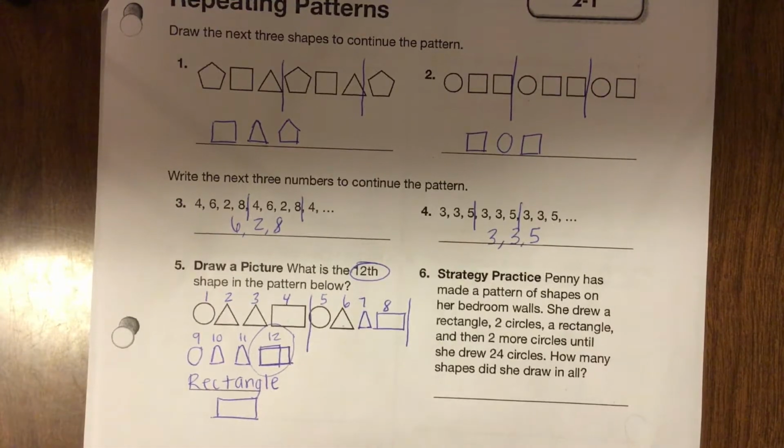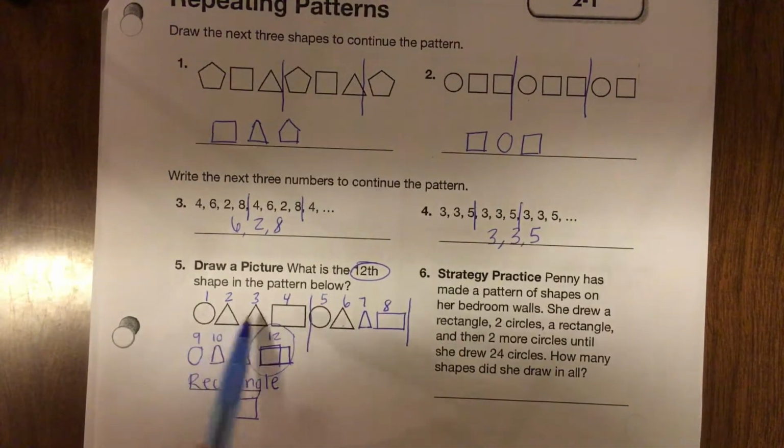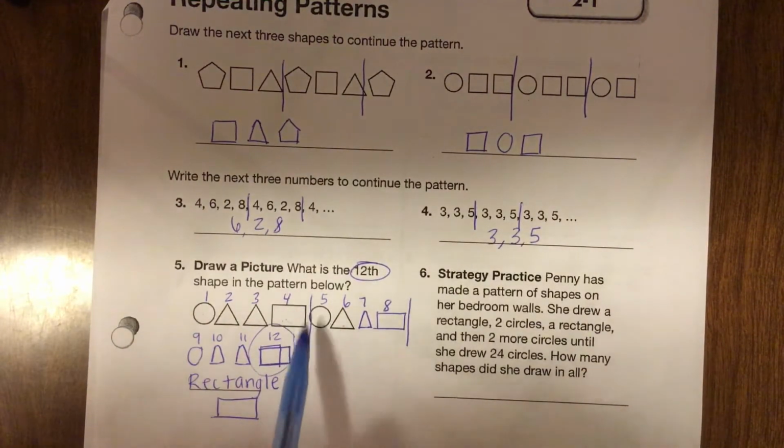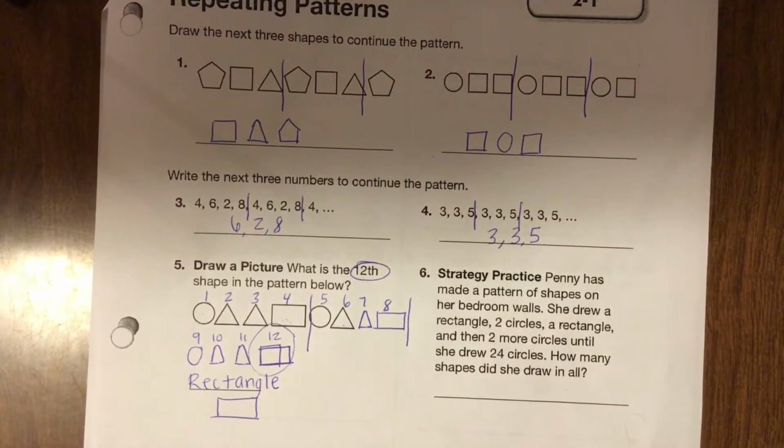So you can draw it out, that's fine, but it's faster to just count 1, 2, 3, 4, 5, 6, 7, 8, 9, 10, 11, 12. Just make sure you're always stopping and starting over when it gets to the line.